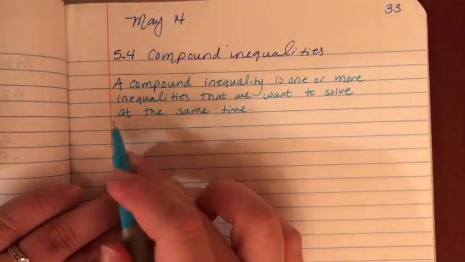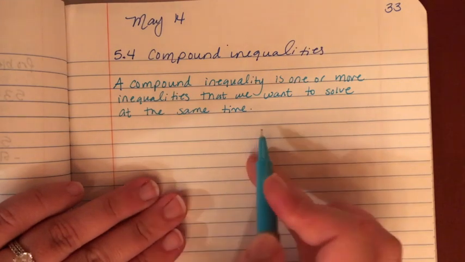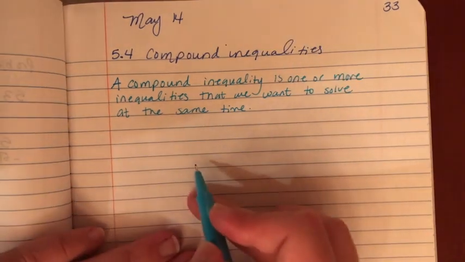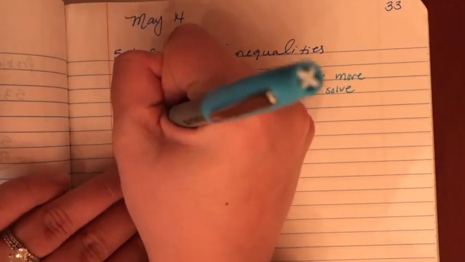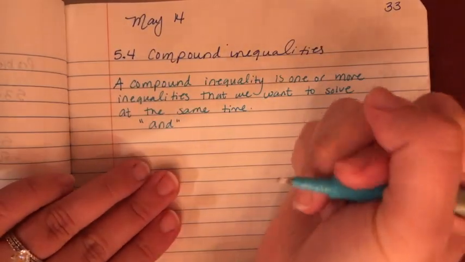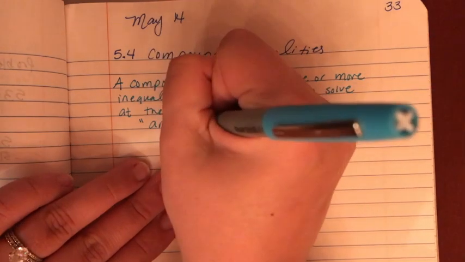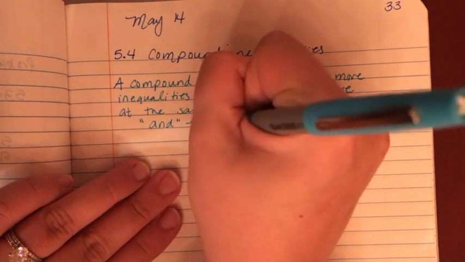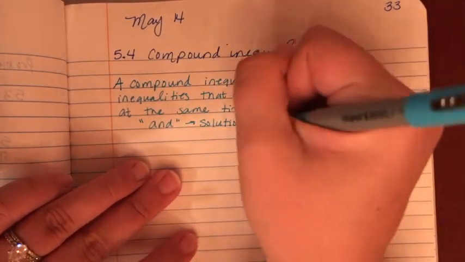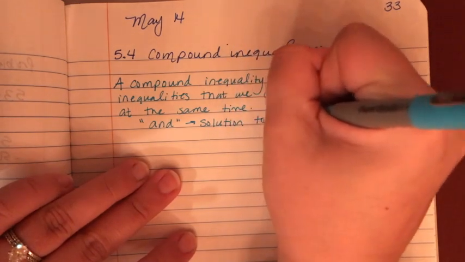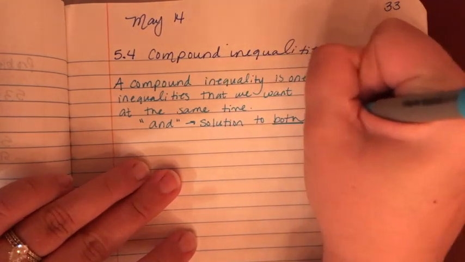And so you're going to see it kind of like x is greater than 4 and x is greater than 3, or x is greater than 4 or x is greater than 3. So when you see the and in between the inequalities, you're going to be looking at the solution to both inequalities.